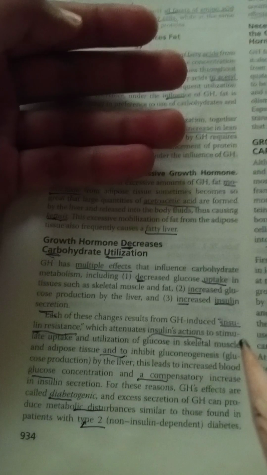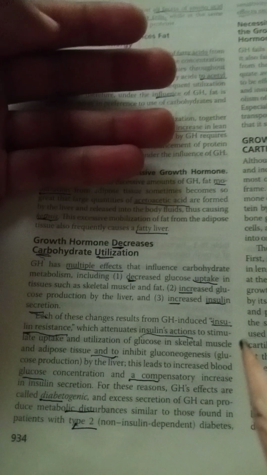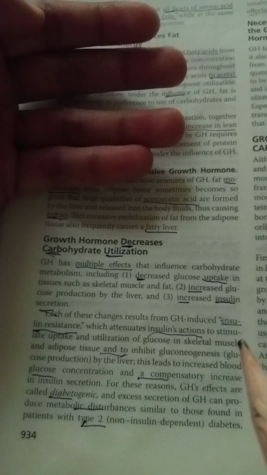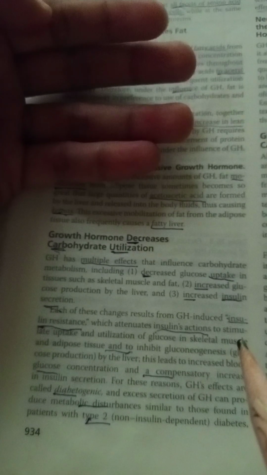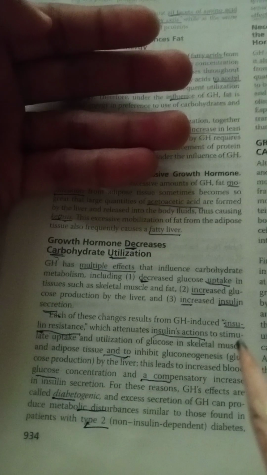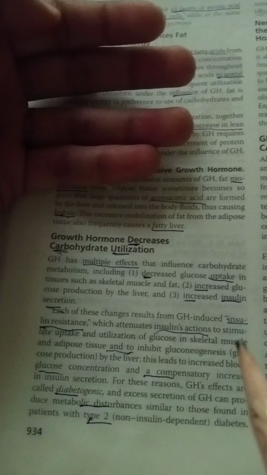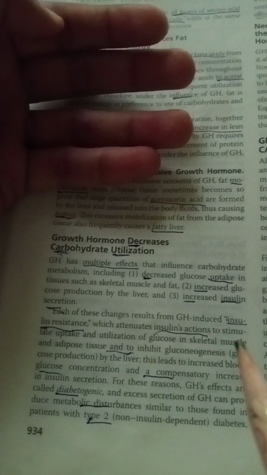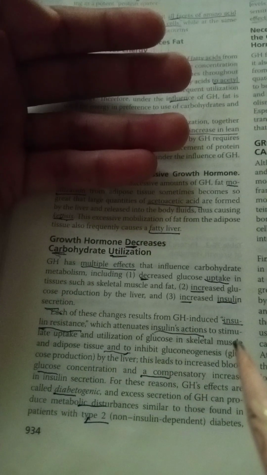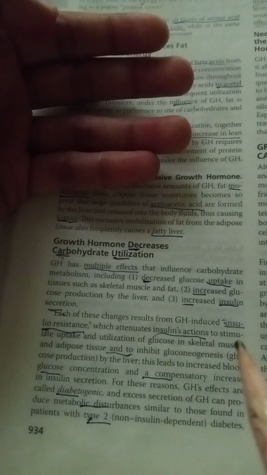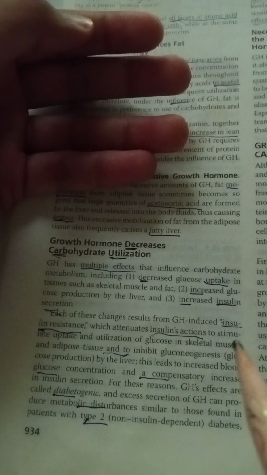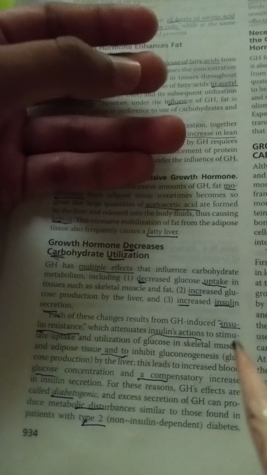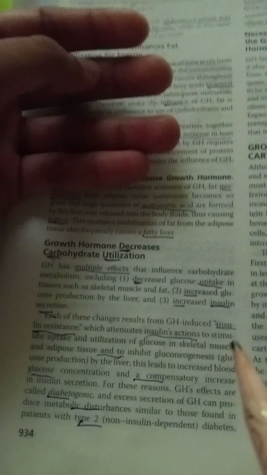It decreases glucose uptake in tissues such as skeletal muscle and other tissues, increases glucose production by the liver, and increases insulin secretion. Each of these changes results from insulin resistance.